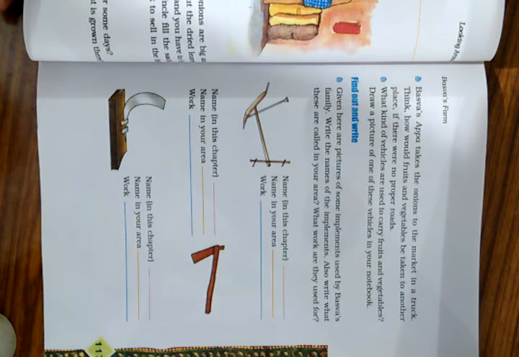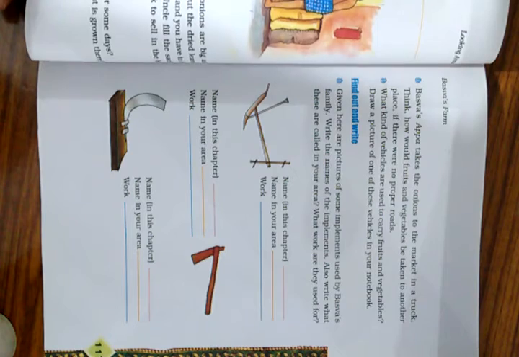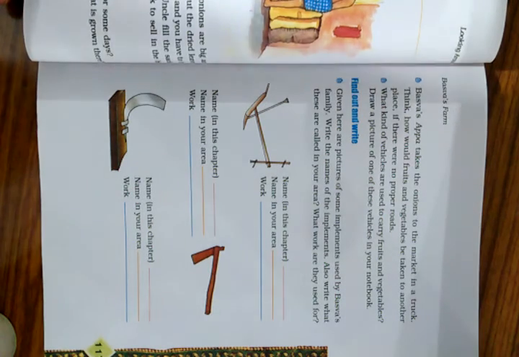Imagine that there are no proper roads, that is, all the roads are rough. How do you think people would take their vegetables and fruits to different markets to sell? You imagine and think how will they do that? How would they do that?